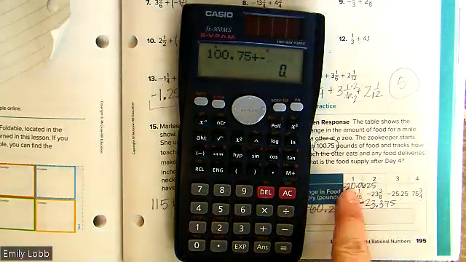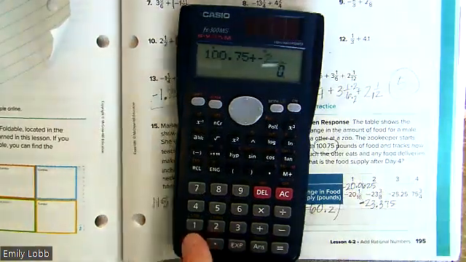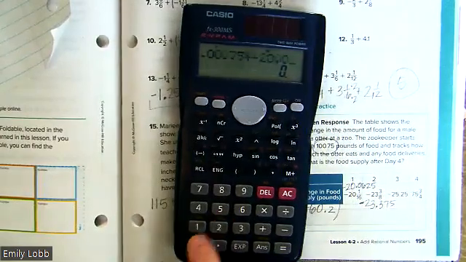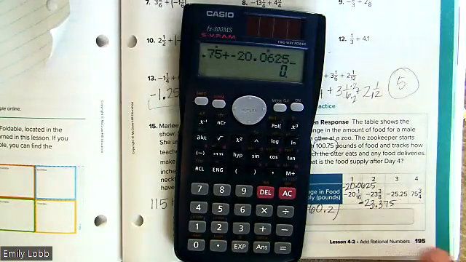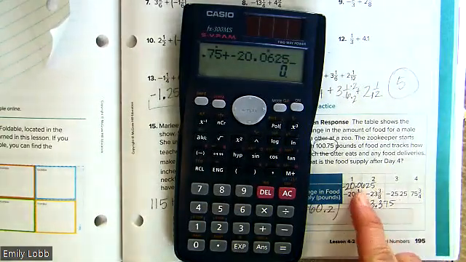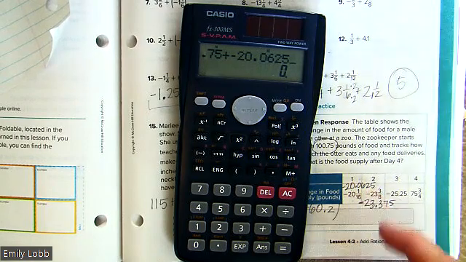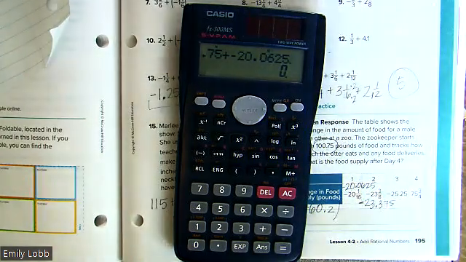So plus a negative 20.0625. So to read that, I would say 625 tens, hundreds, thousands, ten thousandths. So negative 20 and 625 ten thousandths.